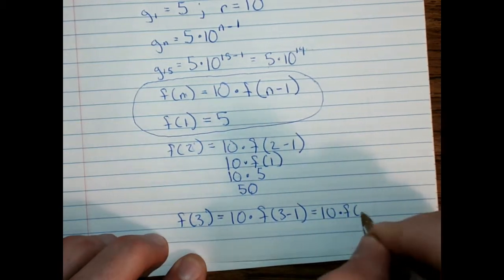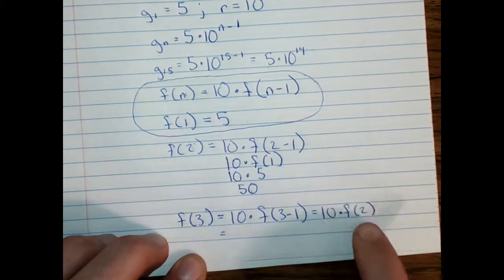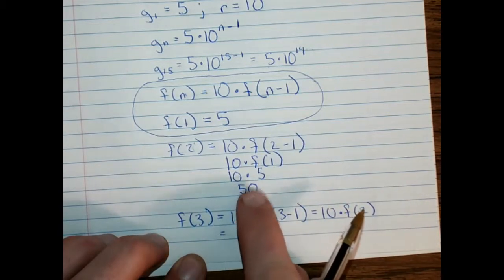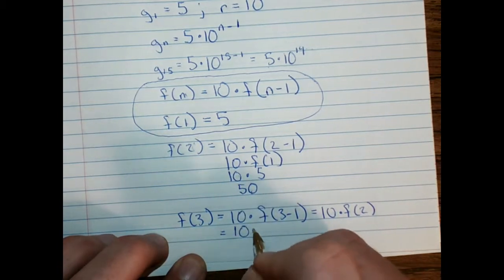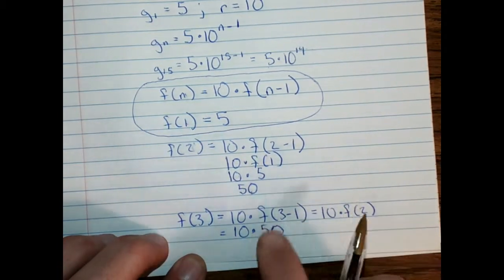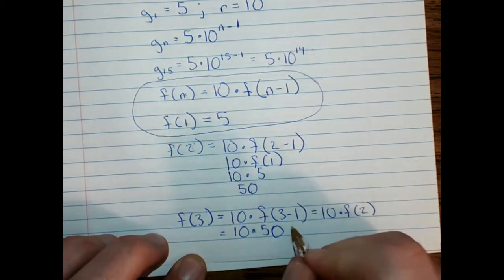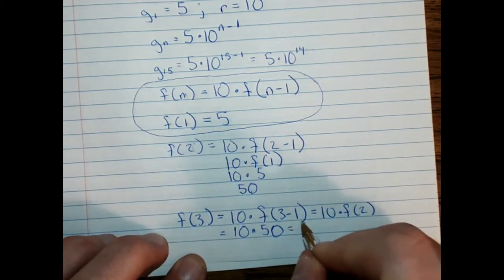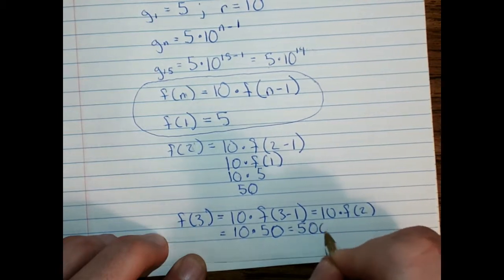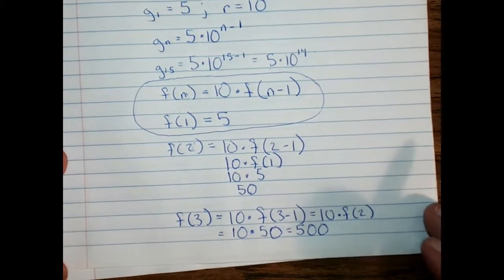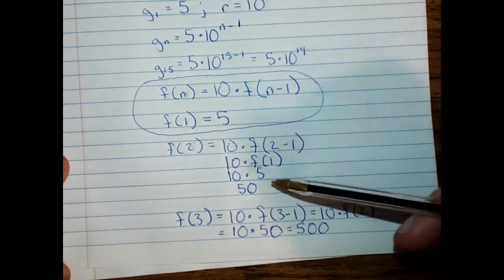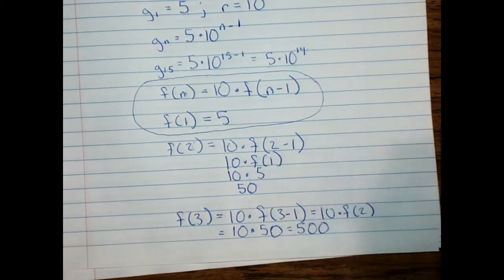But we know that f of 2 is just saying, hey, go back to the term that you just found and multiply by 10 again. So that's going to be 10 times 50, because 50 is the value of f of 2. And then, of course, we could find the next value is 500. And at this point, you really should be able to see the pattern: 5, 50, 500, 5,000, 50,000, and so on and so forth.